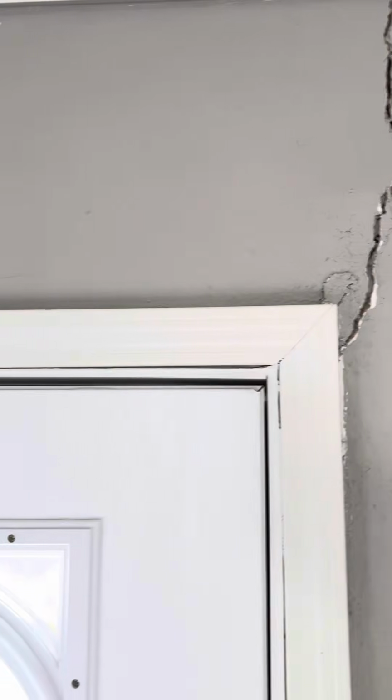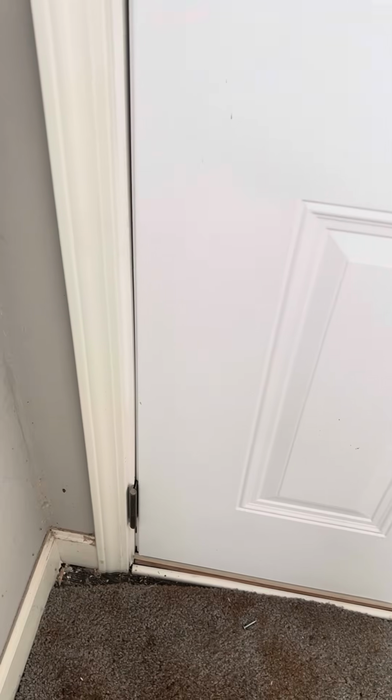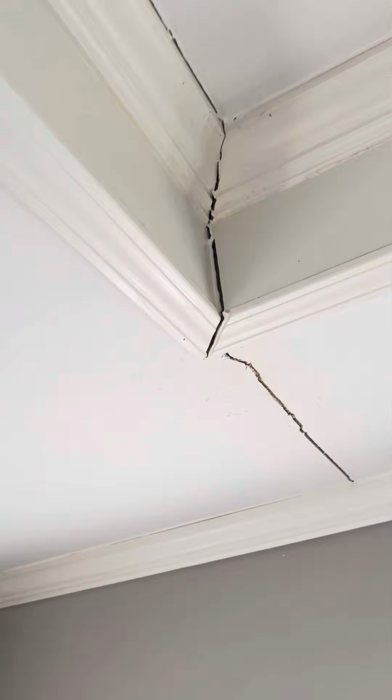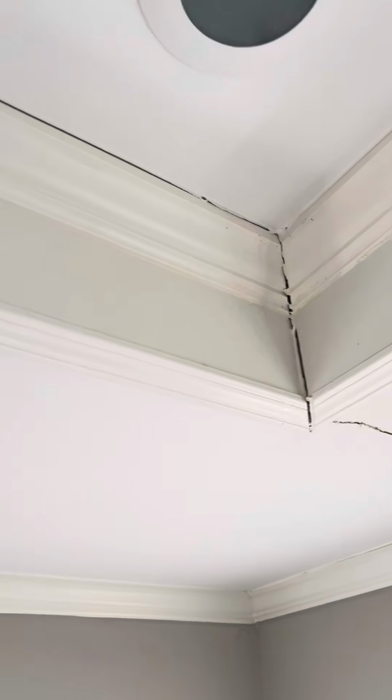Look at their butt joint, it's coming apart. Their joint's coming apart there. Look at that, it's coming apart. You get another crack there. You got a crack in the front door. Look at the reveal on the door, and it's slammed on the bottom. You got a huge crack on the ceiling there. You got the crown coming apart and the casing all there.